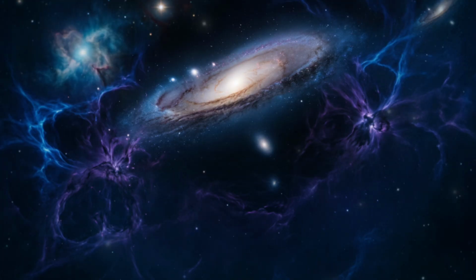If dark matter represents invisible mass pulling the universe together through gravity, dark energy appears to do the opposite. It pushes space apart. Dark energy seems to act like a kind of cosmic repulsion embedded within the fabric of the universe itself. Today, astronomers believe dark energy makes up the largest component of the cosmos. Roughly 68% of the universe may consist of this mysterious force. But what exactly is it?